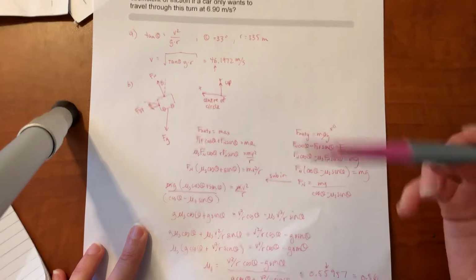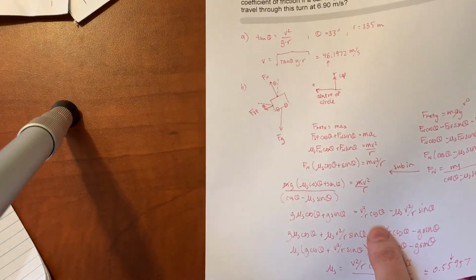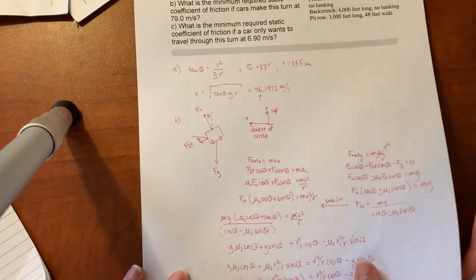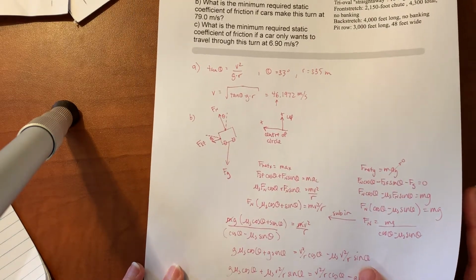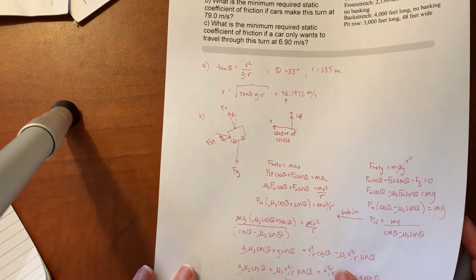Okay, last one. Very, very similar process. Definitely try this one on your own and then come back and check the solution. But C is, what is the minimum required static coefficient of friction if a car only wants to travel through this turn at 6.9 meters per second?